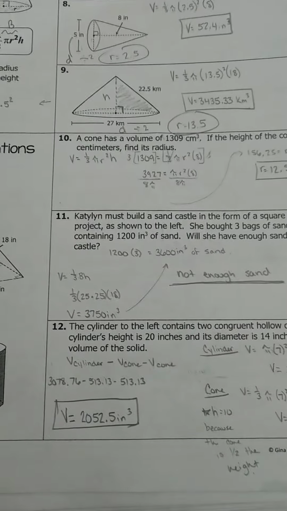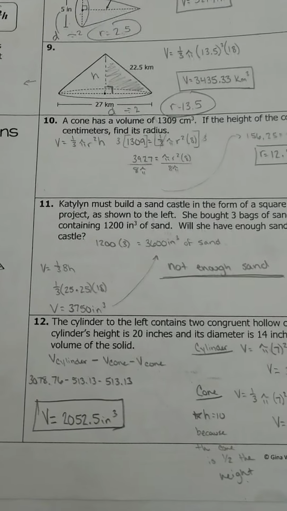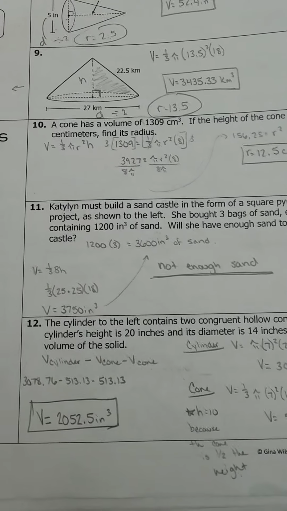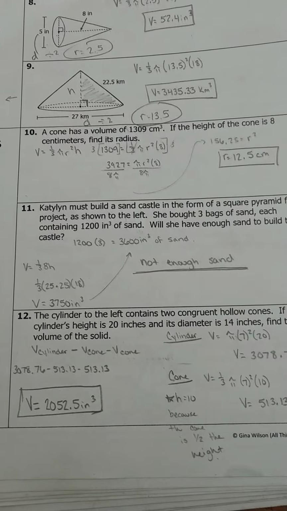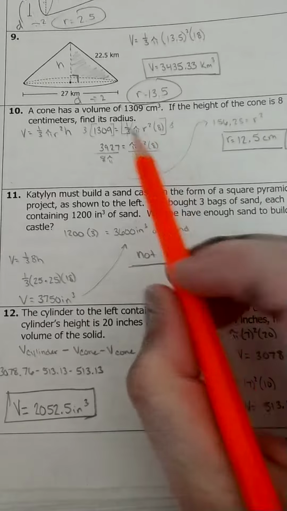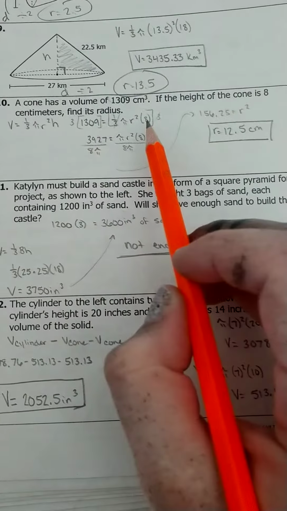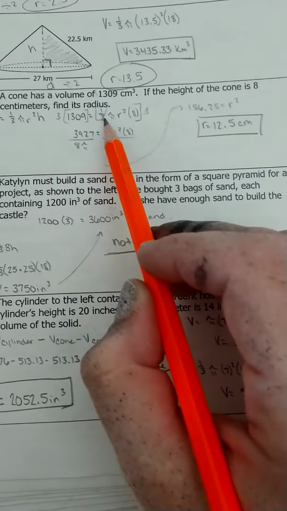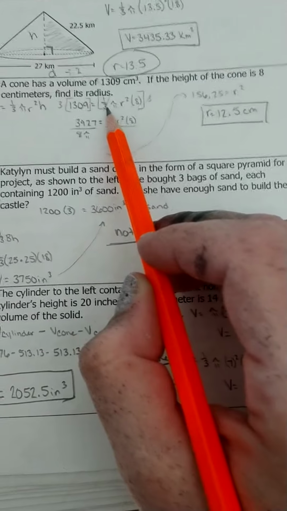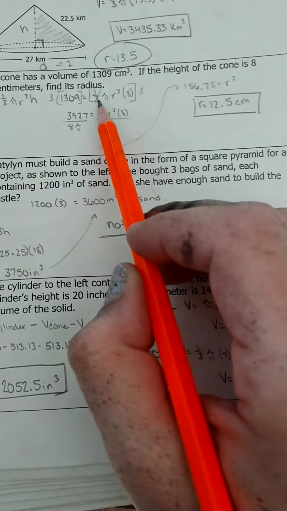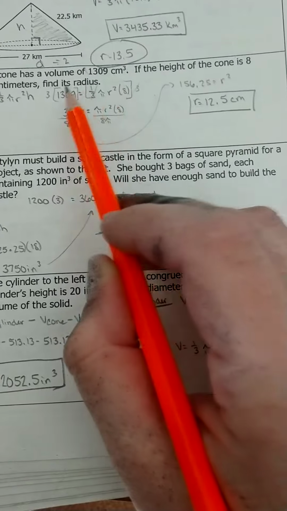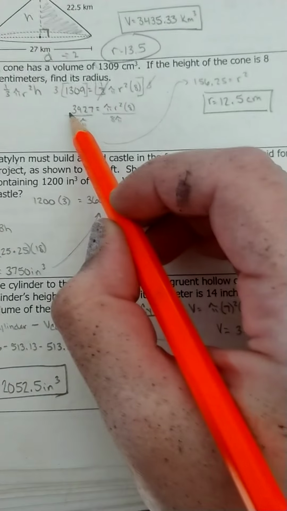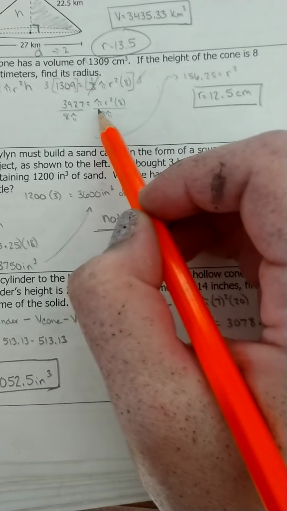Number 10 is one of those working backwards formulas. A cone has a volume of 1,309 centimeters cubed. If the height of the cone is 8 centimeters, find the radius. You plug in what you know. You plug in the volume, and you plug in the height, and from there you work backwards. So the first thing you want to get rid of is this 1/3. Well, how do you get rid of a fraction? You multiply by the reciprocal. The reciprocal of 1/3 is 3. So when you multiply by 3 on both sides, these cancel, and you get that 3,927 equals pi r squared 8.